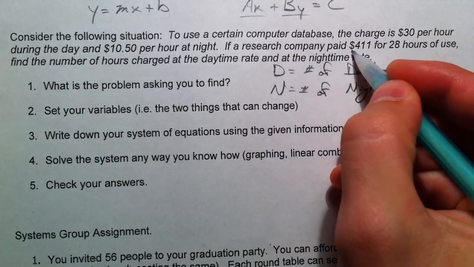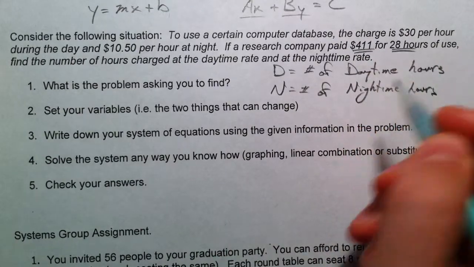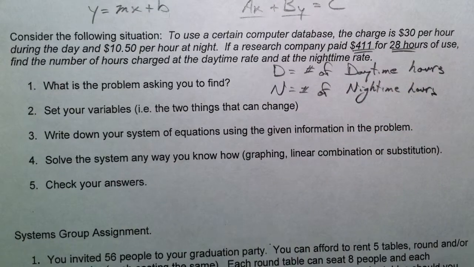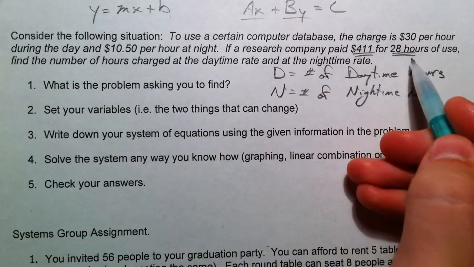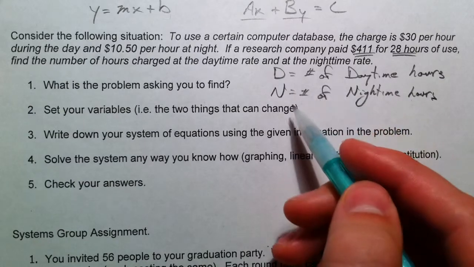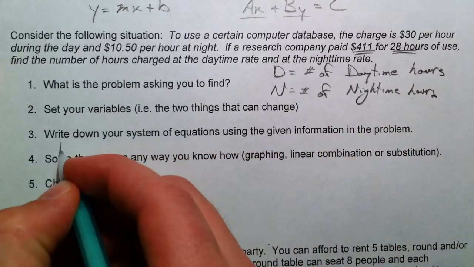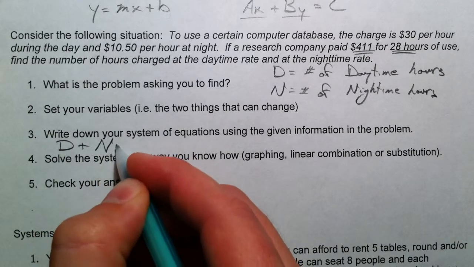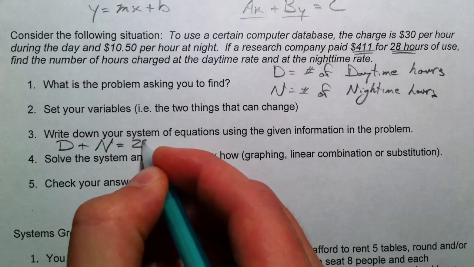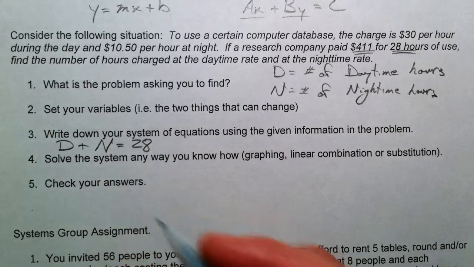We've got dollars and we've got hours, and so sometimes your equation can be based on hours, sometimes it can be based on dollars. But 28 hours, so that means number of daytime hours plus number of nighttime hours equals 28 hours total.